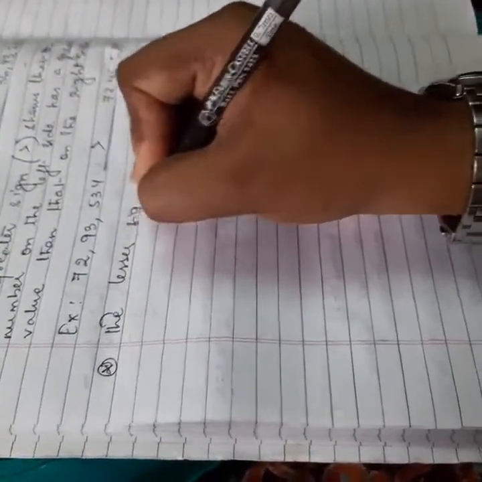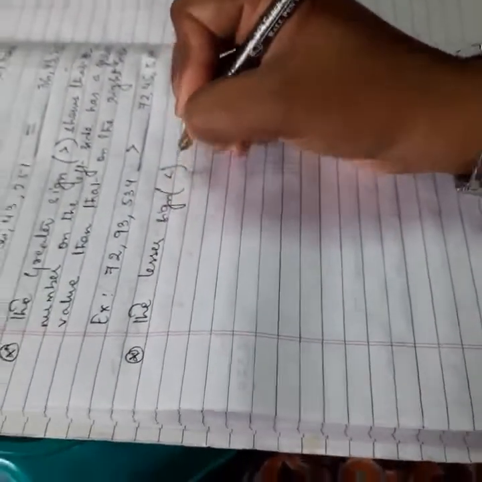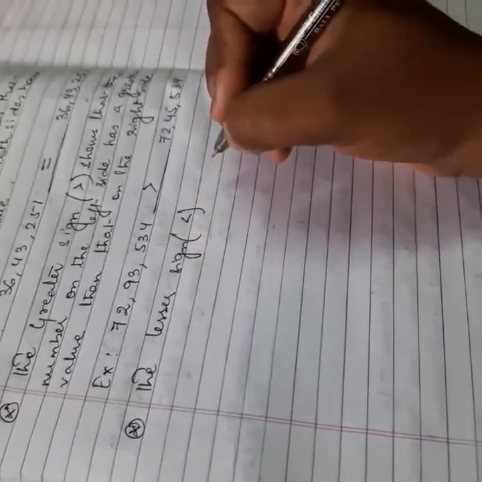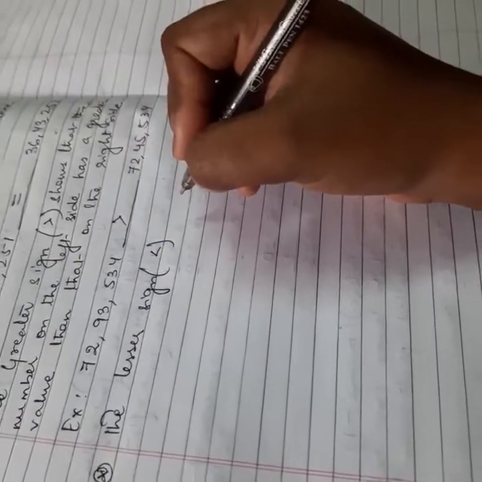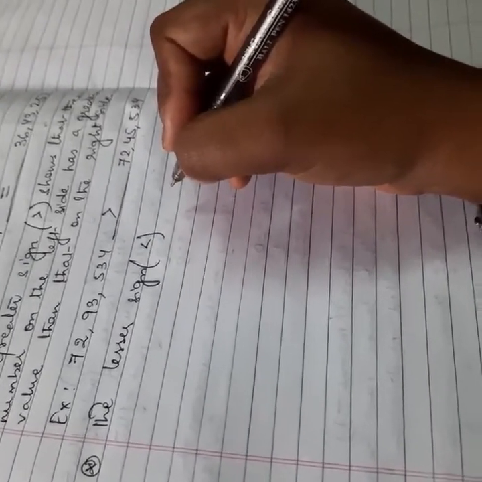Now we'll next move on to the lesser sign. What do you mean by lesser sign now? That a number on the left side has a small value than that on the right side.